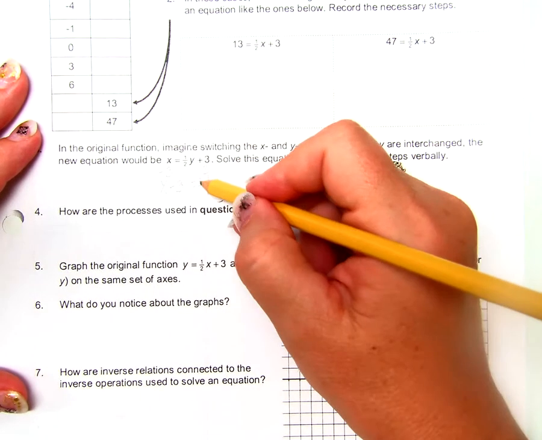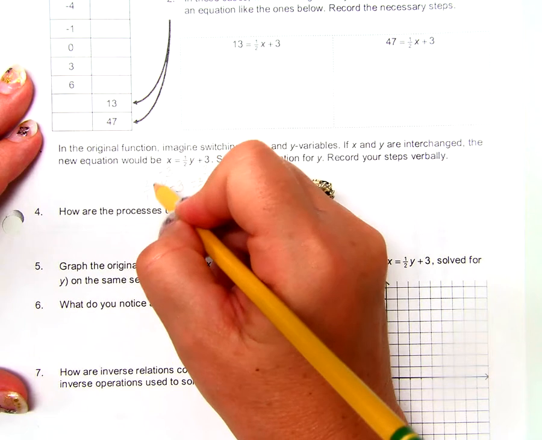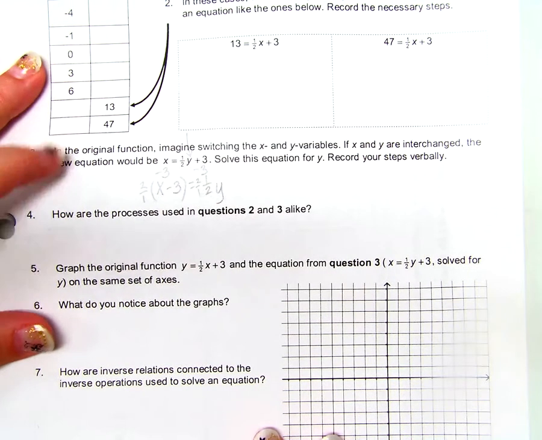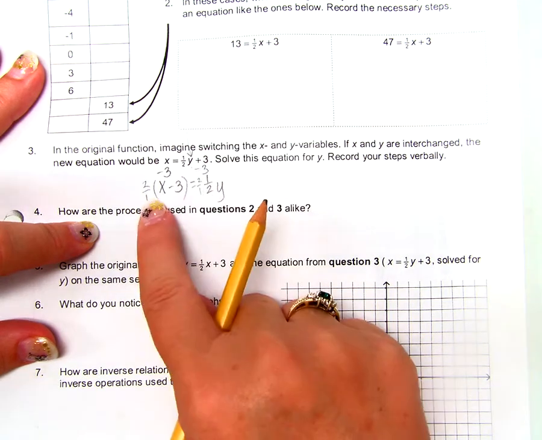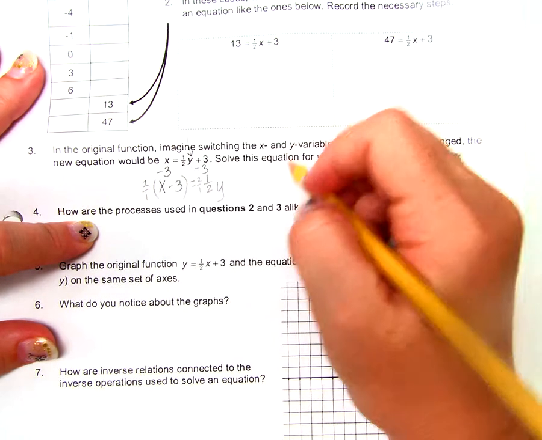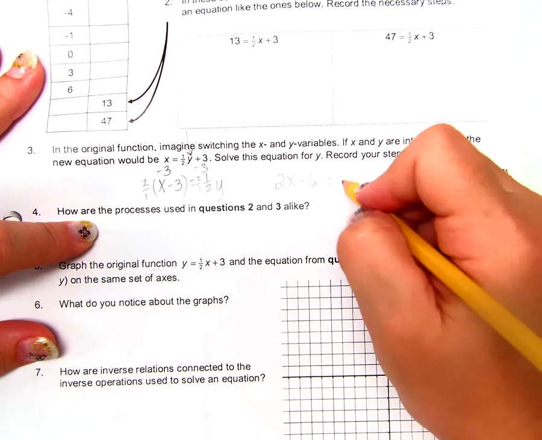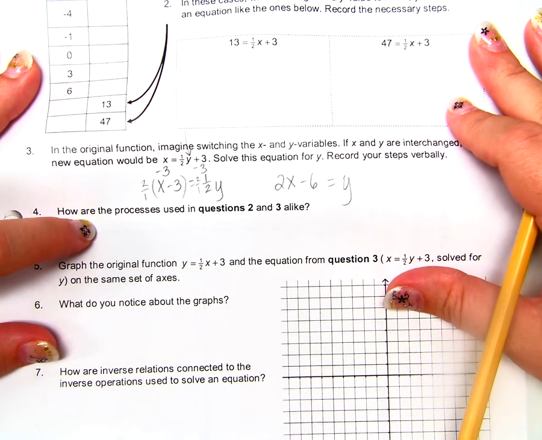So if I multiply this side by 2/1, I have to multiply this whole side by 2/1. You can see it if I bend the paper, which is odd. What happens if I multiply this whole side by 2/1? 2x minus 6 equals what?